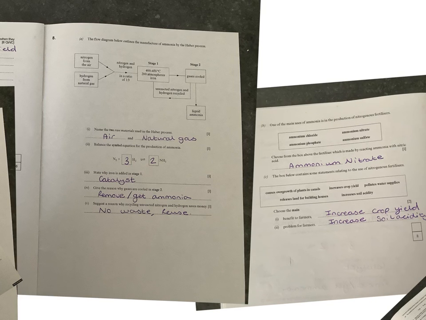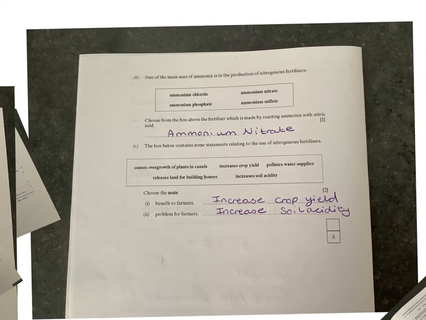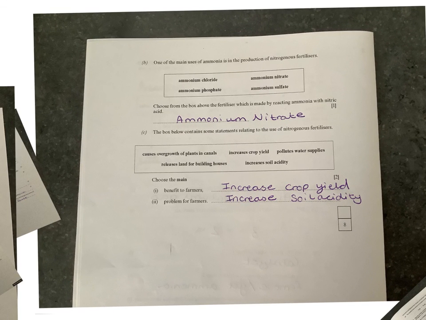Okay, last little bit then. Give one of the uses of ammonia in the production of nitrogen fertilisers. It makes ammonium nitrate, which is a fertiliser. And then last bit then, a nice box, and you've got to give a benefit to farmers. One of these would be increased crop yield. Problems with farmers, increased soil acidity.